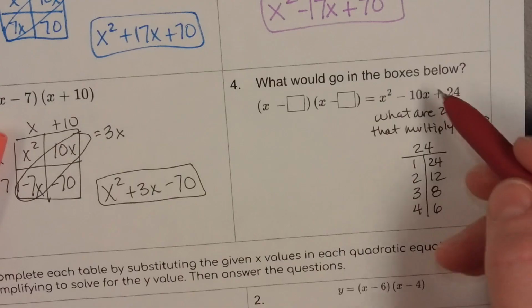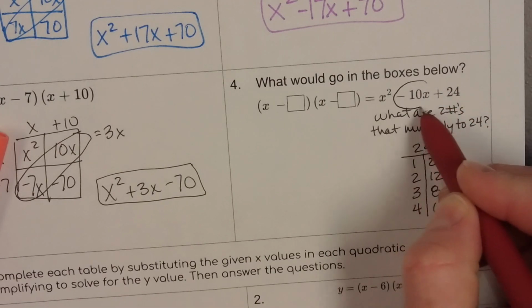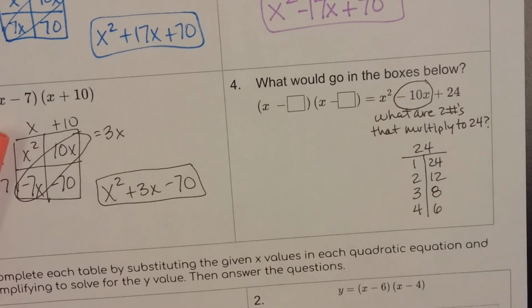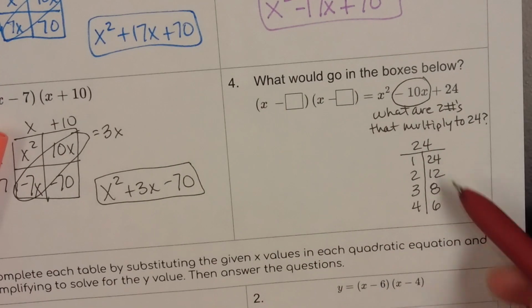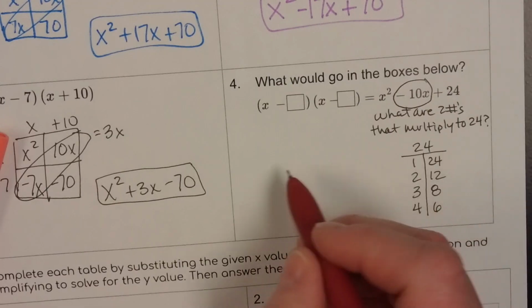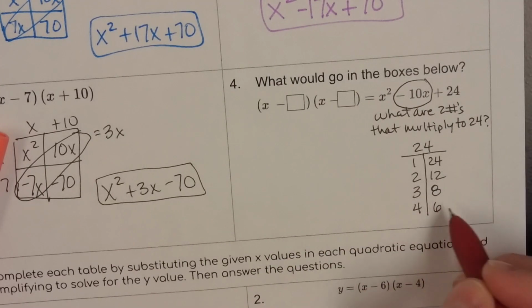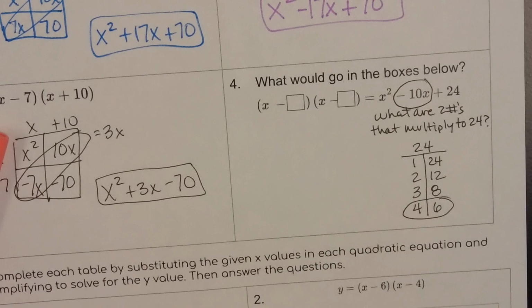Now what we want is two numbers that can add or subtract to give you 10. Okay? We want two numbers that add to give you 10. So out of these, two numbers that add to give you 10. Alright?